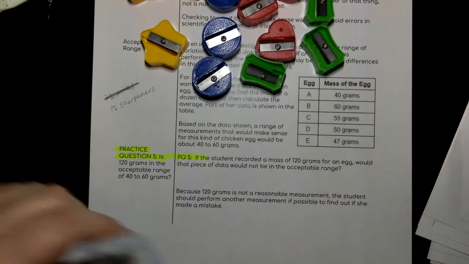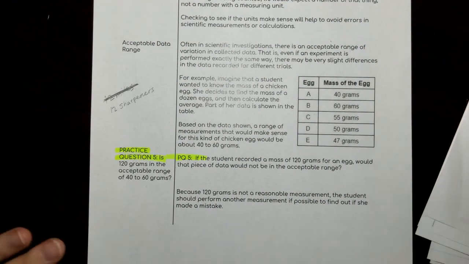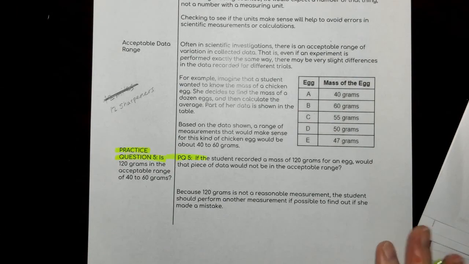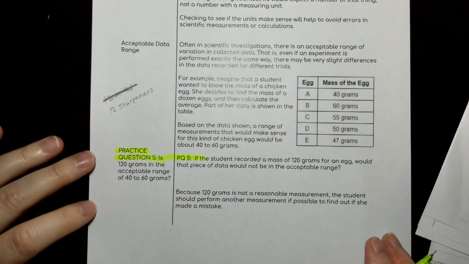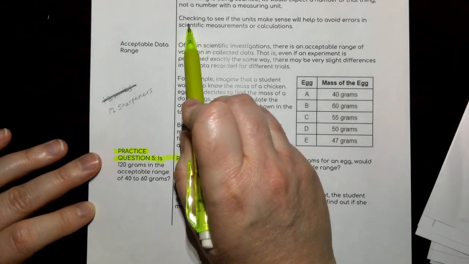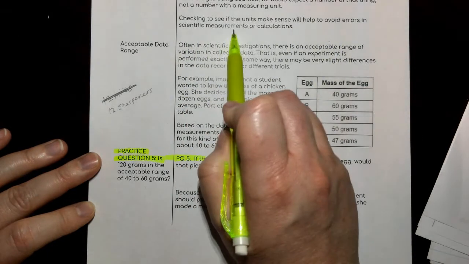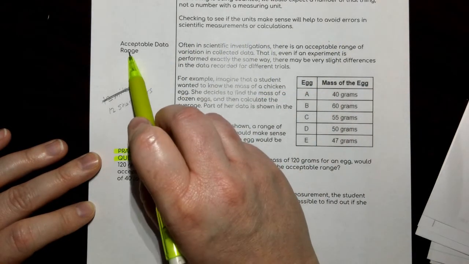Okay, so your units have to be reasonable for what you're measuring. It has to make sense. Don't make up just funny words because it sounds cool. No, do not do that. So checking to see if the units make sense will help to avoid errors in scientific measurements or calculations.